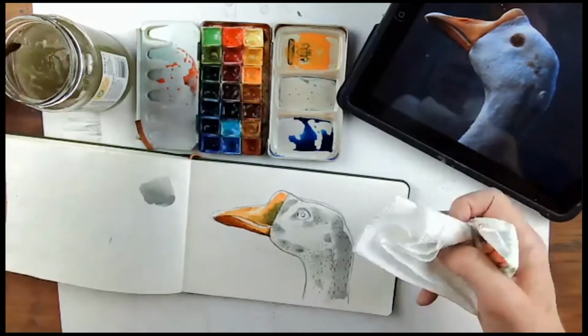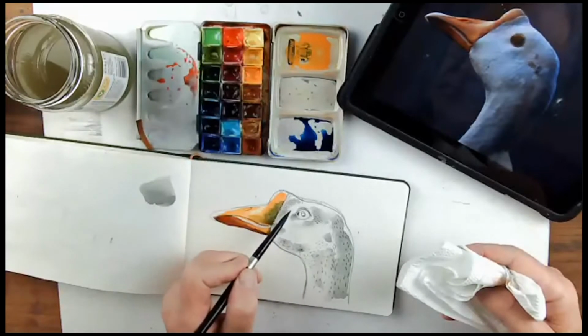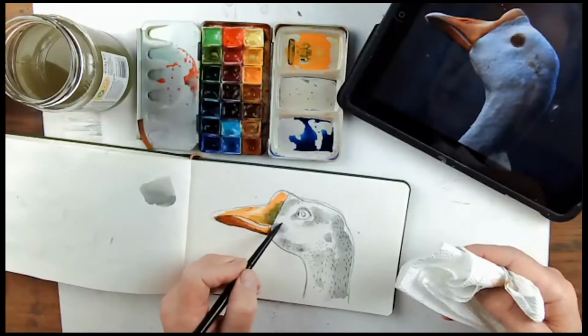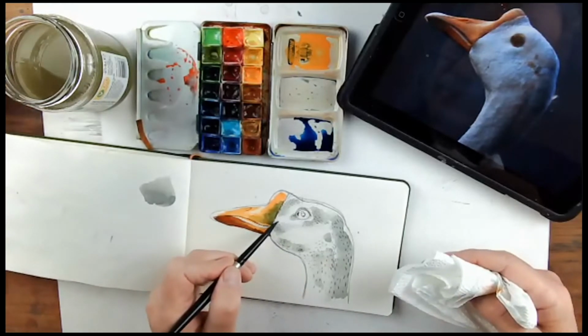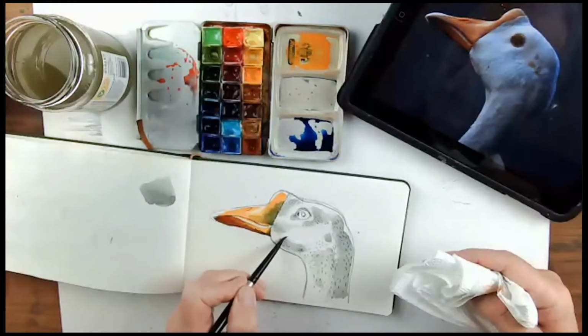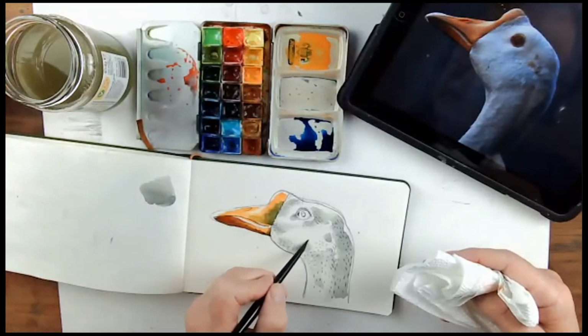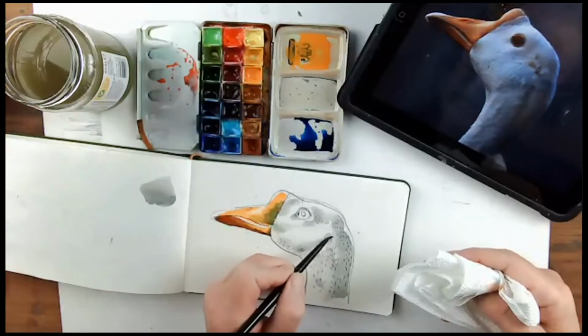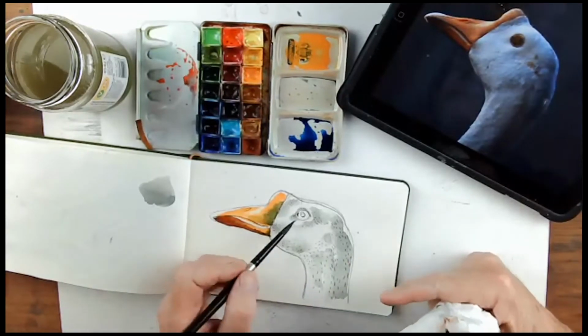I don't want them, so I'm washing my brush, drying it off, and just using clean water to soften off and make everything smooth out. Don't want sharp edges on a goose's head. You want lovely soft transitions of value from light to dark.